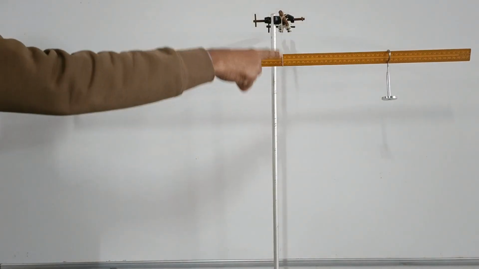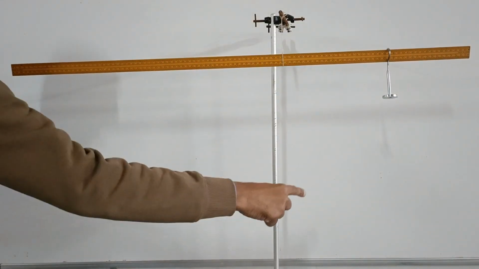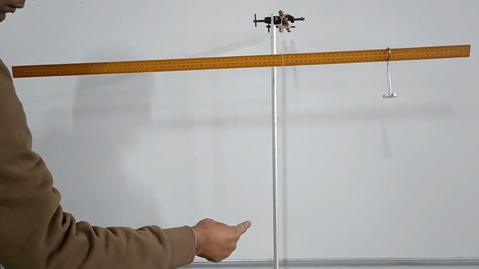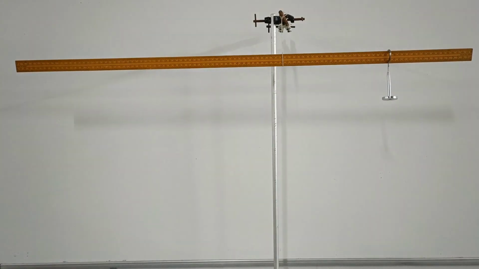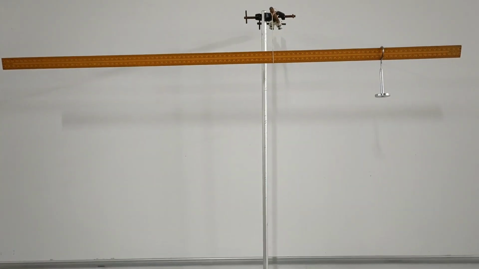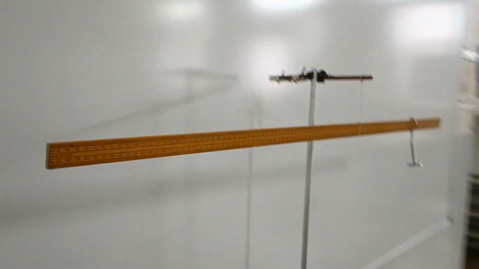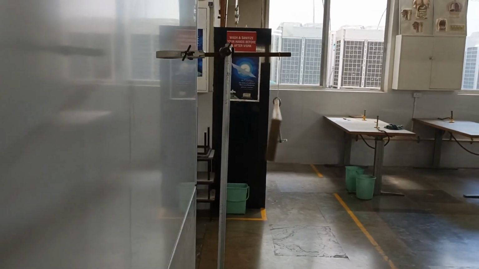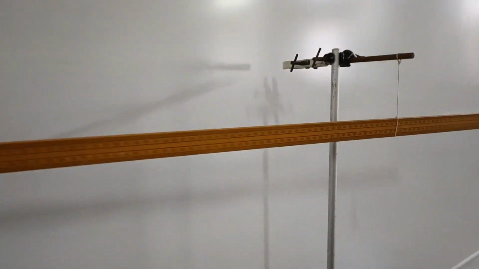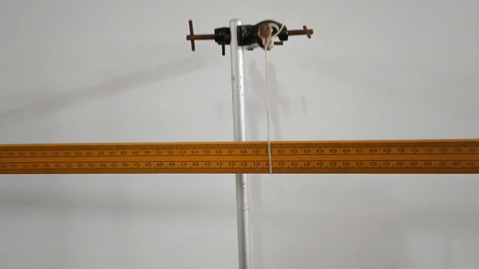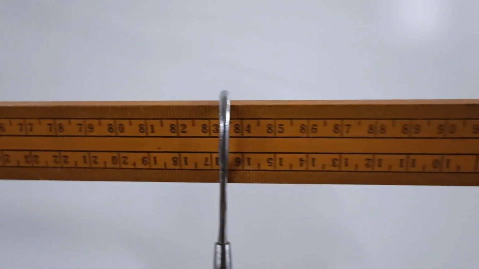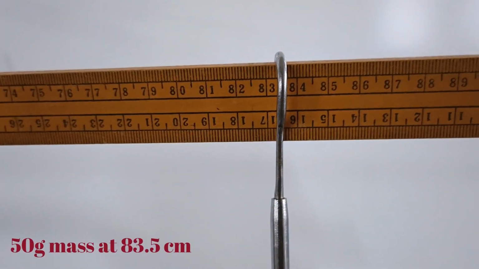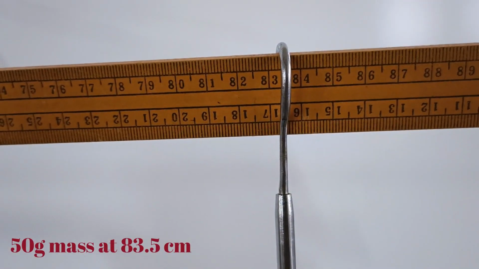We see the scale to be in balanced position, which means the anti-clockwise moment due to the weight of the scale is equal to the clockwise moment produced by the external mass. Let's see the observations and calculations.